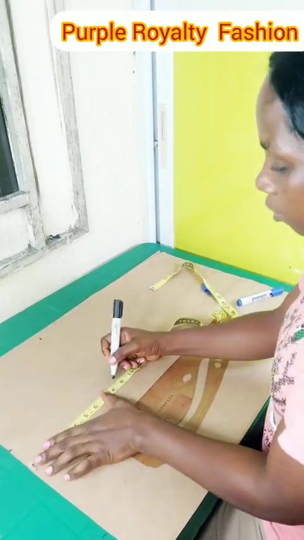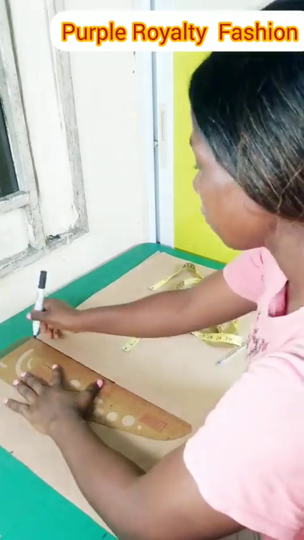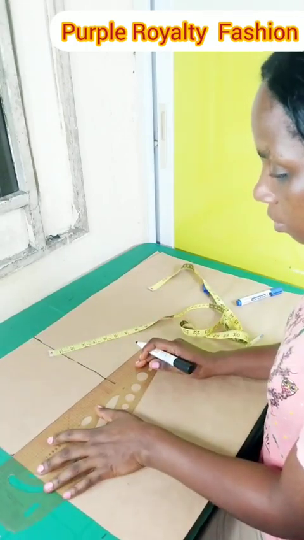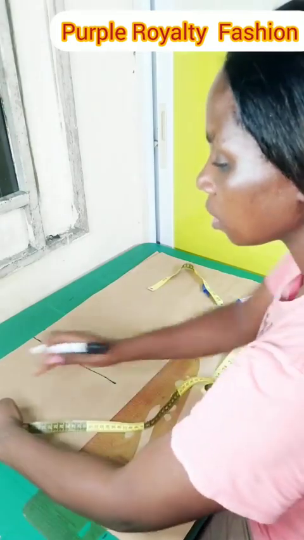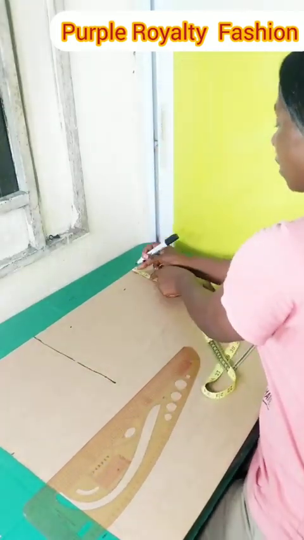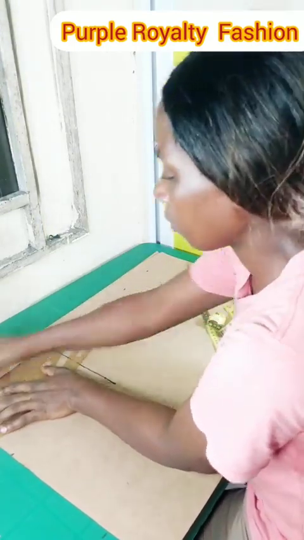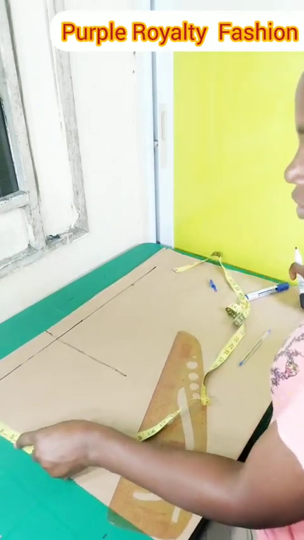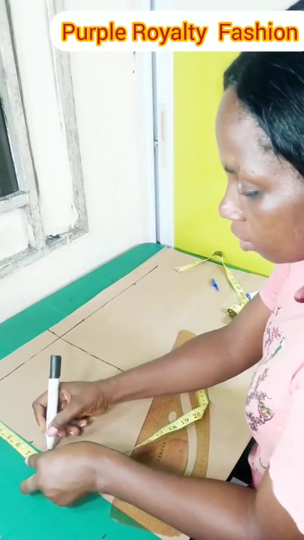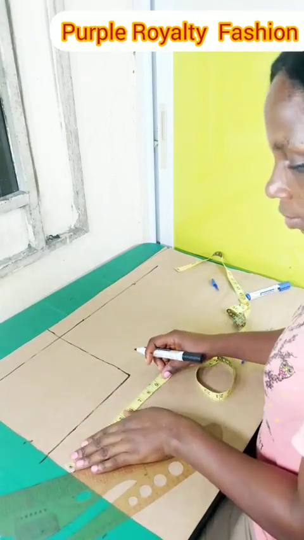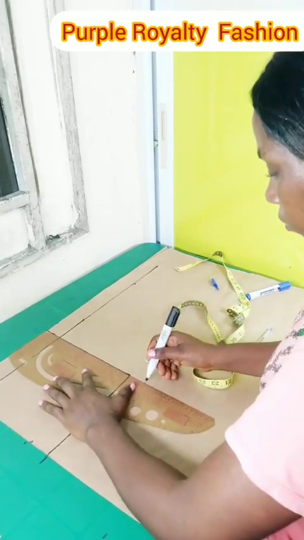Now for the back, I'm marking the same measurement. That's the shoulder divided by 2, and then the armhole divided by 2 to get my chest line for the back. Okay, then I marked the zipper allowance. So I realized that I need to put the zipper allowance, so I first marked the zipper allowance, then I'm putting the shoulder measurement back. Okay, so this is the shoulder measurement now.